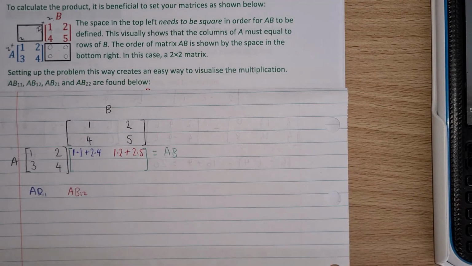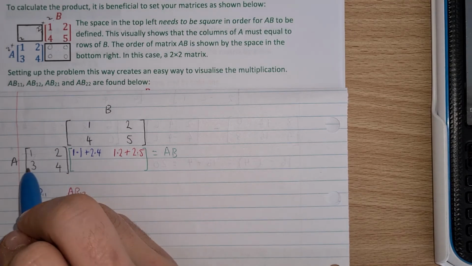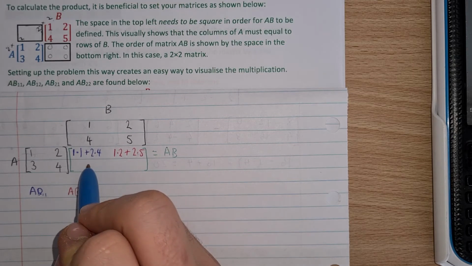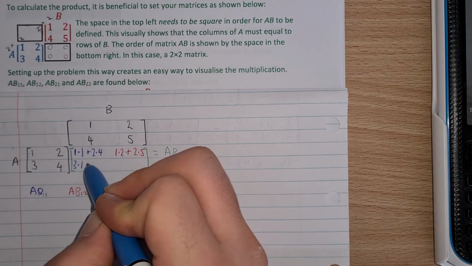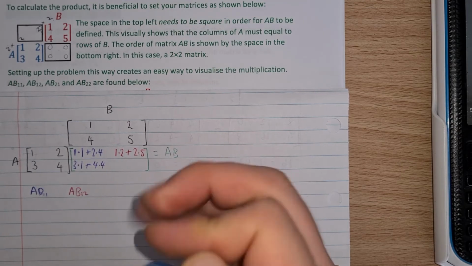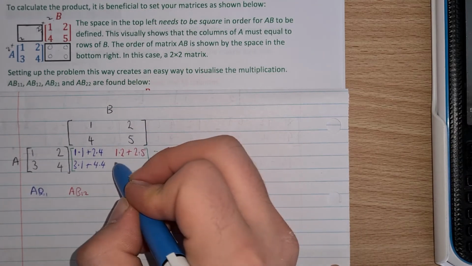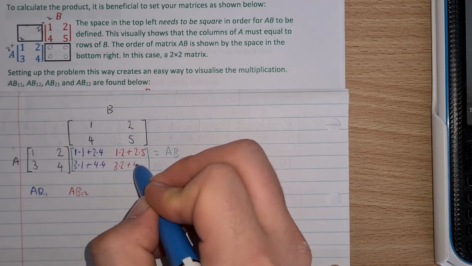And I'm just going to follow this sort of pattern here. So in AB21, we're going to use row 2 of A, column 1 of B, because that's where they intersect. 3 times 1, and then add 4 times 4. And finally, 3 times 2 plus 4 times 5.